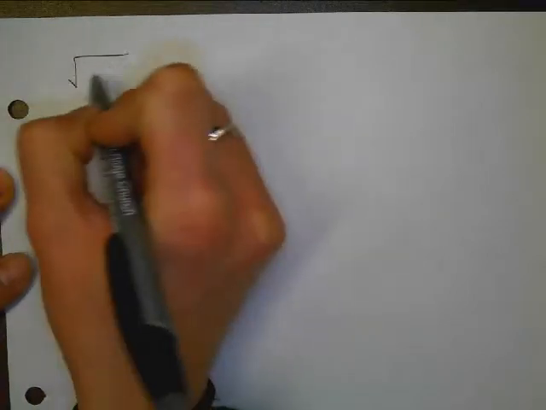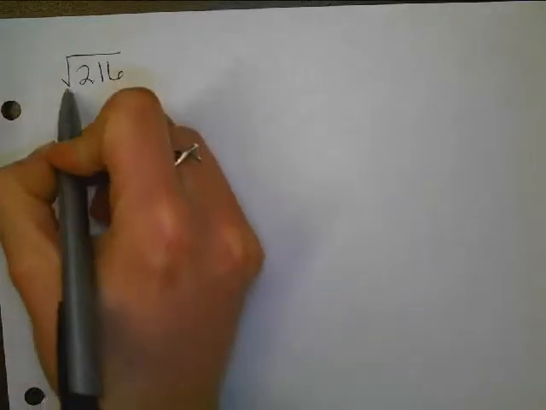Today we're going to talk about how to simplify radicals. So in our first example here, we have 216. Whenever we simplify, we're always looking for perfect squares. And the reason we're looking for perfect squares is because this is a square root. And we know this is a square root because of that invisible 2 there.